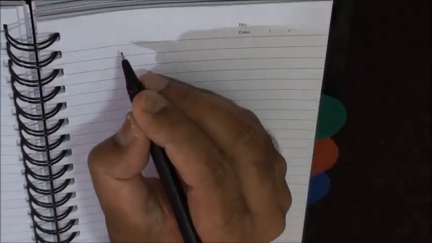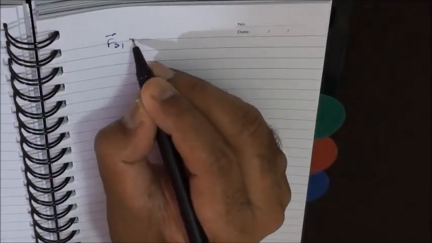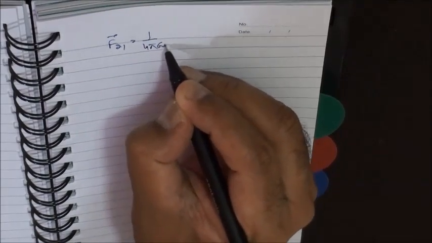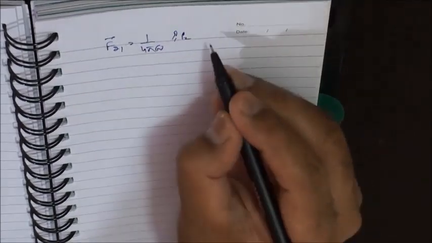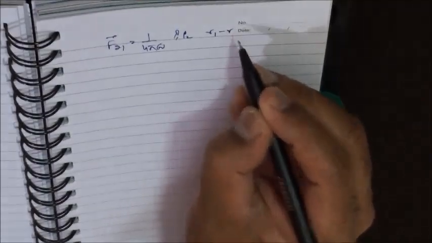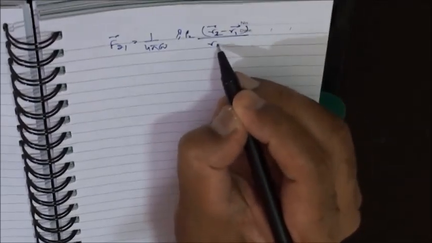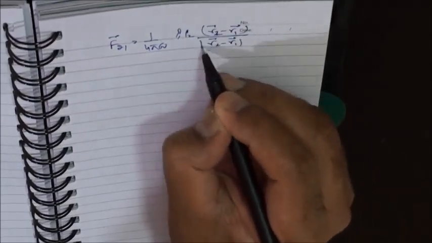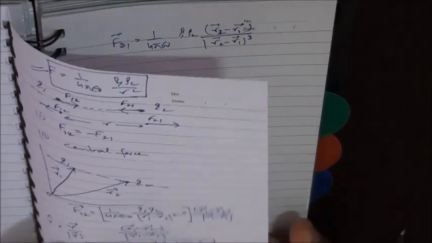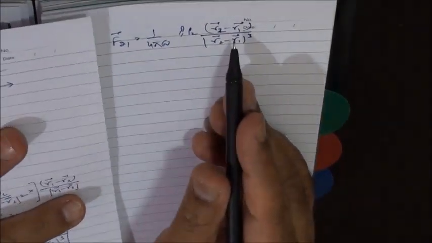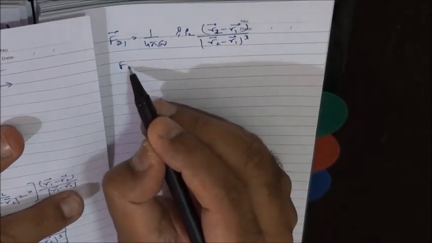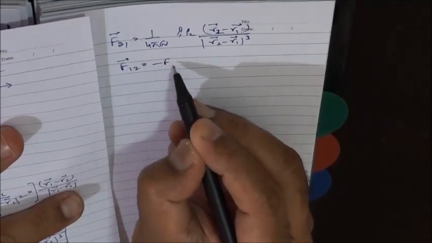If I want force on 2 due to 1, what will be the difference? Q1, Q2. The only difference is, instead of r1, I want r2. So r2 minus r1 divided by |r2 minus r1| cube. What's the difference? Here it is r1 minus r2 and here it is r2 minus r1. So F12 is minus F21.